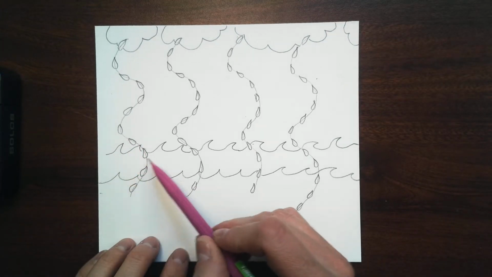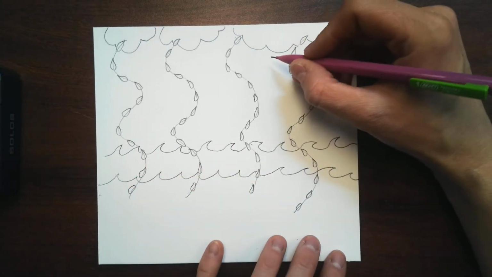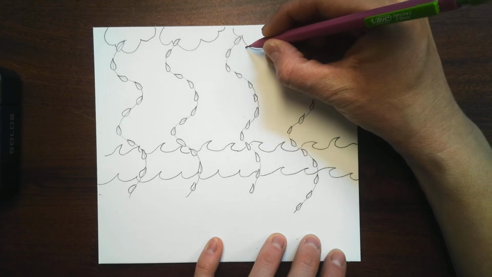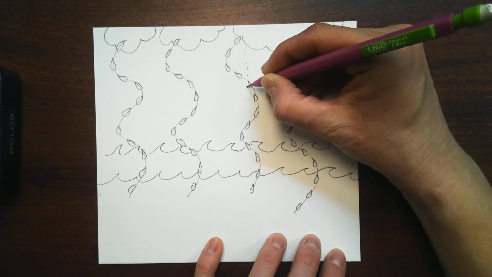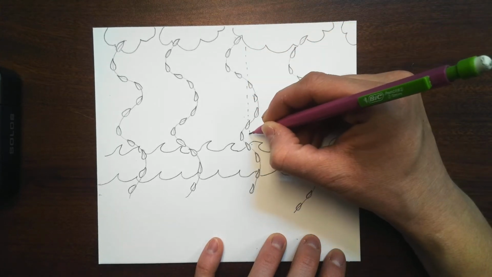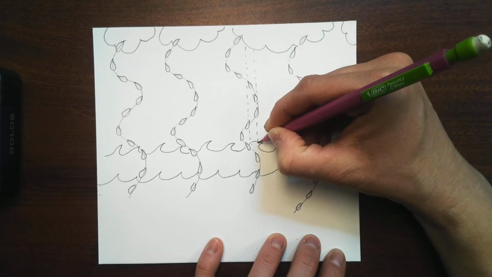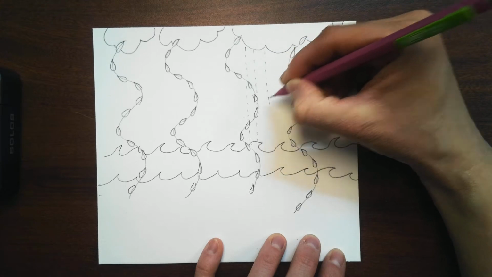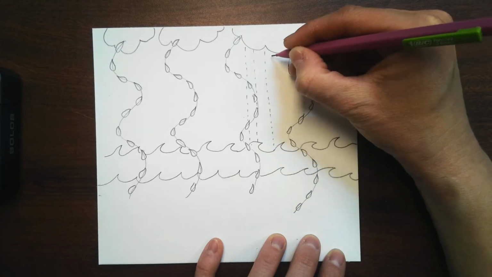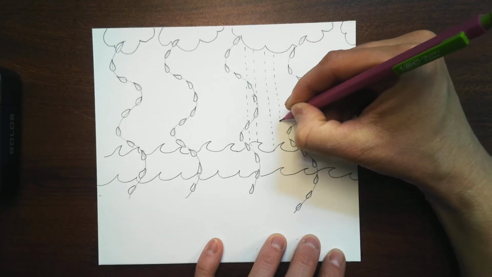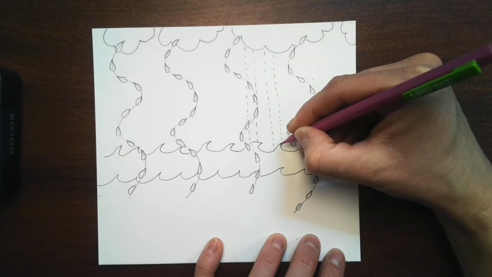Here I have some more ocean lines that I've made. Now I'm going to have a dotted line in the background. Dotted lines can be implied lines too because they aren't full lines, but make it look like there is rain happening all in the background too. So I'm going to make my implied vertical lines. I'll come back.